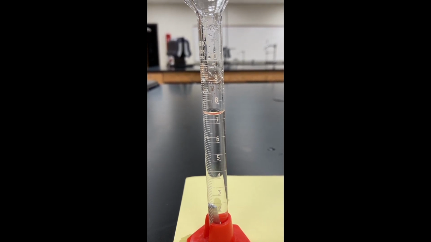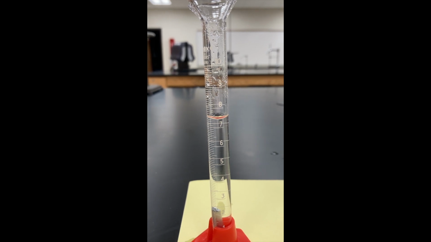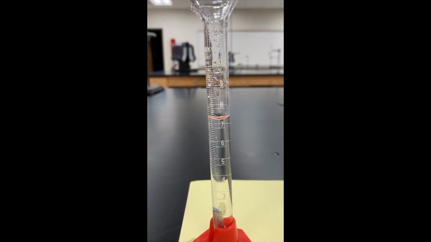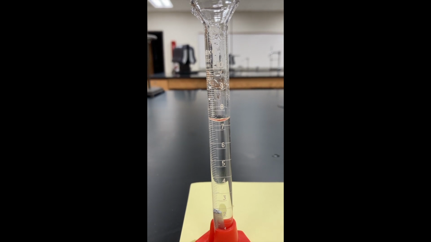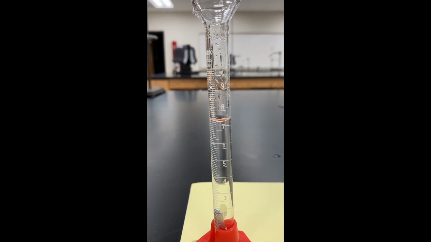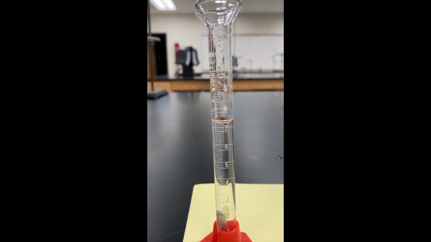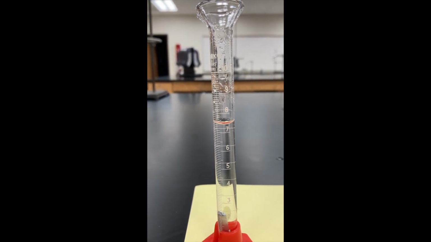So you're going to record that as your final volume, 7.4 milliliters. So our final volume, if we subtract our beginning volume, 7.4 minus 7.1, that will give us the volume of the piece. So the volume of piece number 1 is 0.3 milliliters. Record that in your data table.